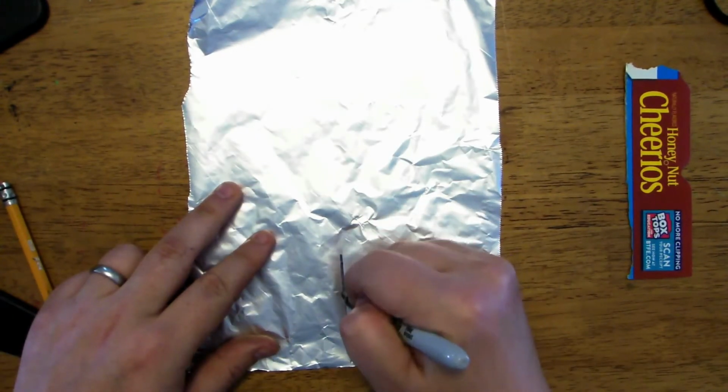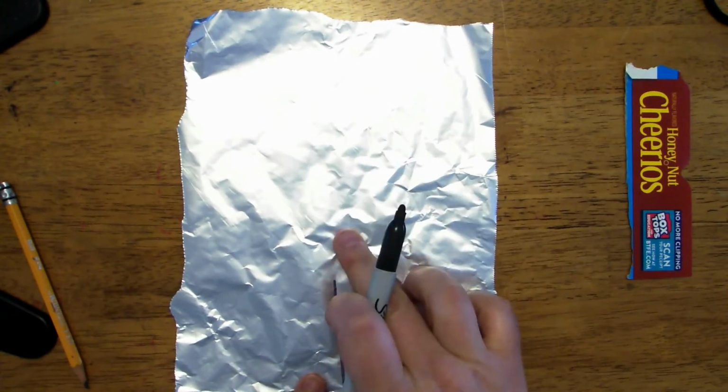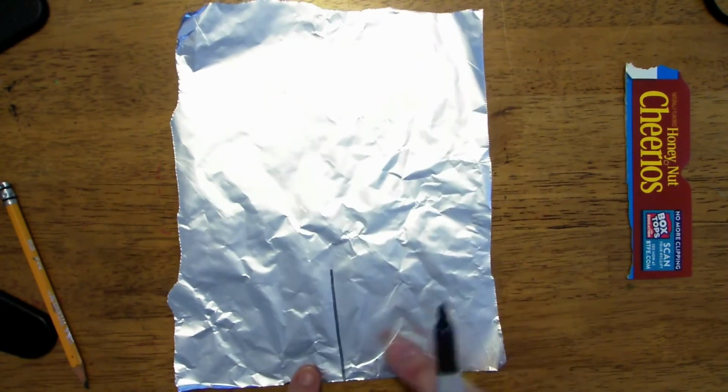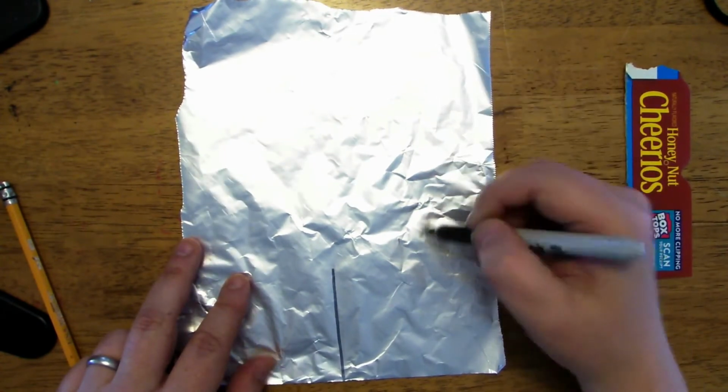I'm going to draw a line down the middle at the bottom. I don't want it to go too far up. I'm not even going to go halfway up, a little less than halfway from the bottom of my foil here. And then I'm going to draw 2 lines on the side.